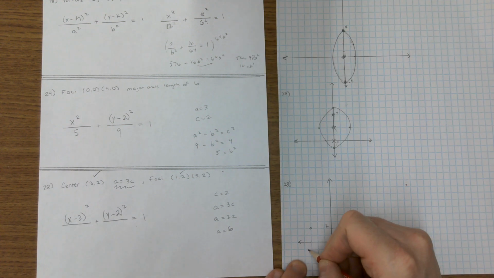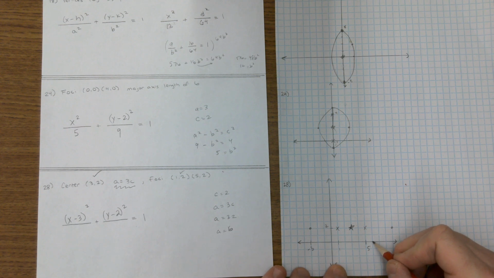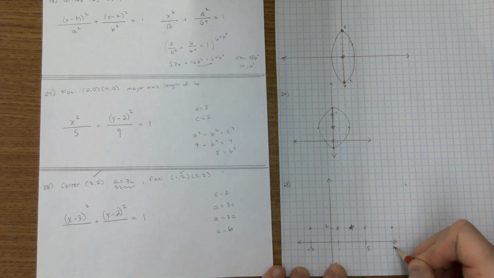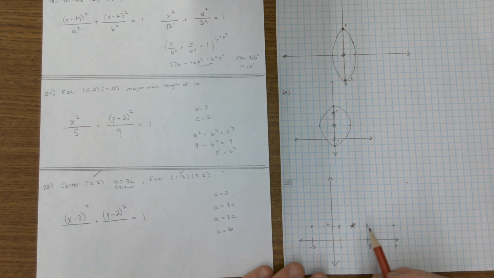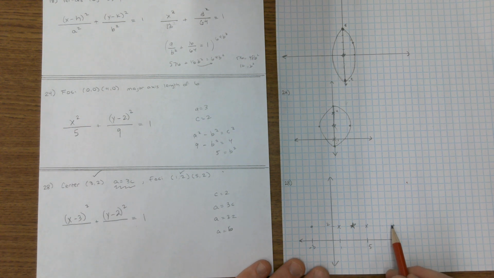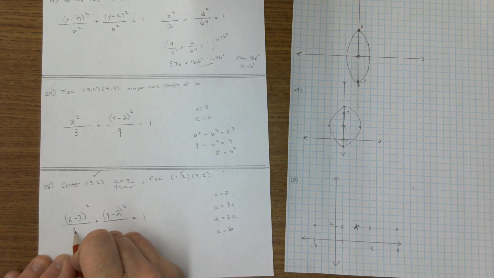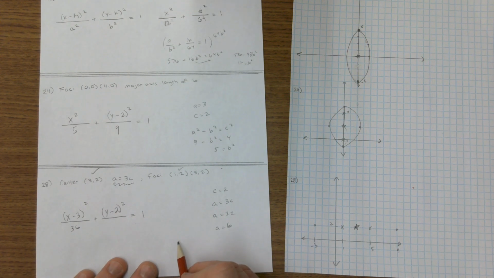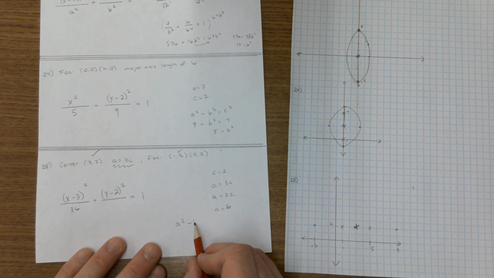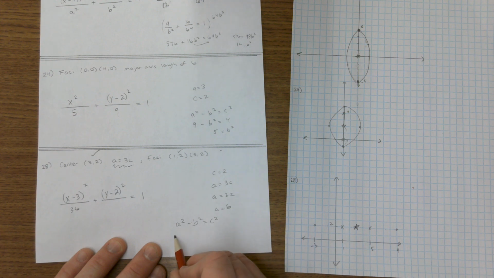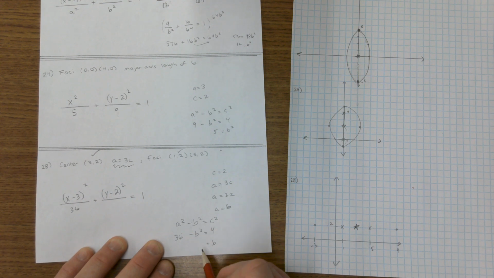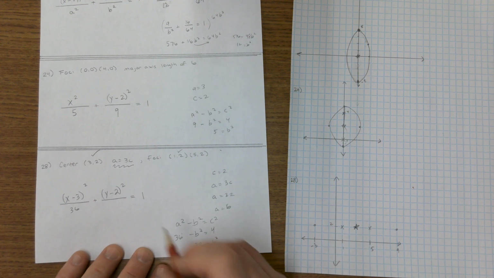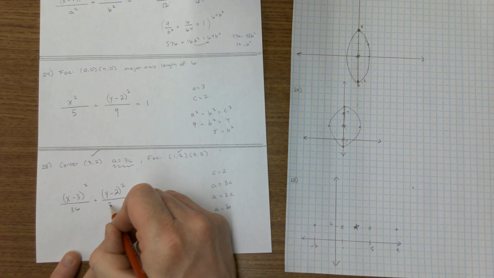I'm going to go ahead and name those. That's negative 3, that's 5, 6, 7, 8, 9. And now that I have that, I can count this. 1, 2, 3, 4, 5, 6. Okay, that's 6, 36. Again, what's b squared? a squared minus b squared is c squared. a squared is 36 minus b squared. c squared is 4. b squared is 32. Someone put a 32 right there on number 28.